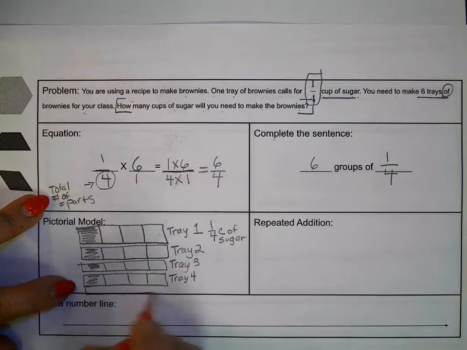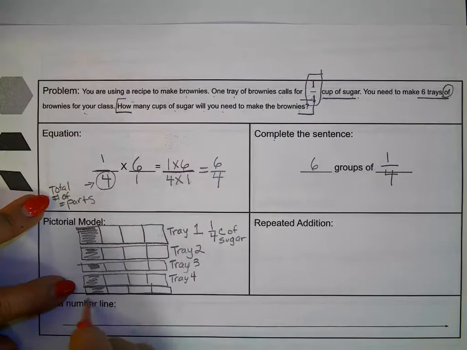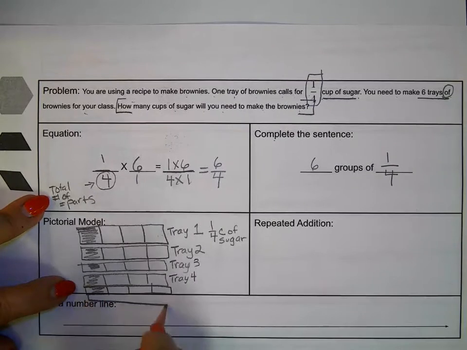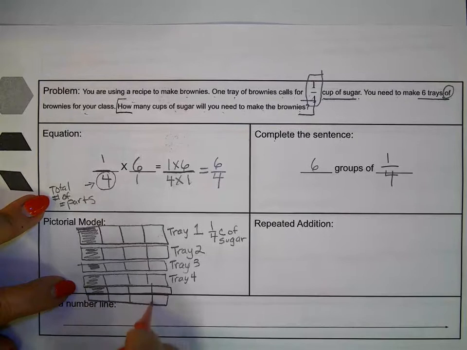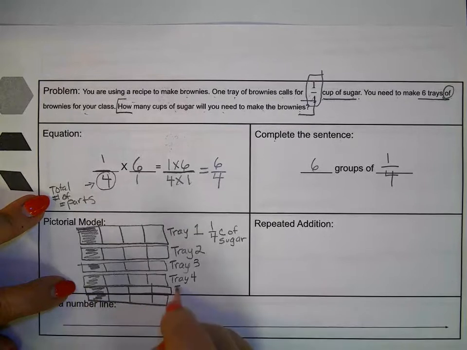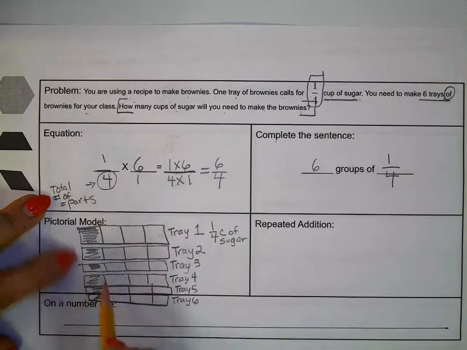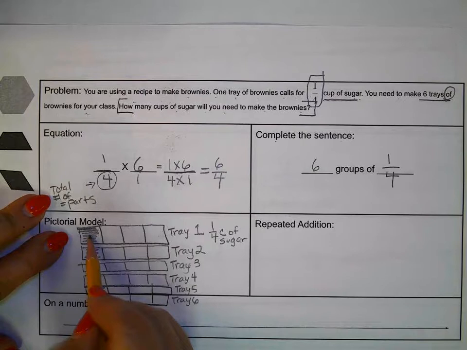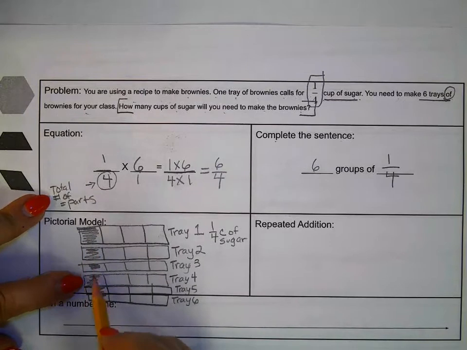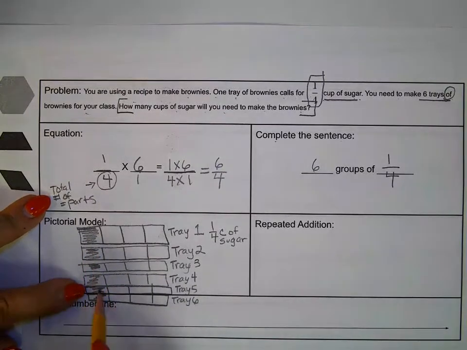Tray 5. And then I'll do tray 6 right here. So this is tray 5 and tray 6. Each one of these is 1/4. So I have 1/4, 2/4, 3/4, 4/4, 5/4, and 6/4.